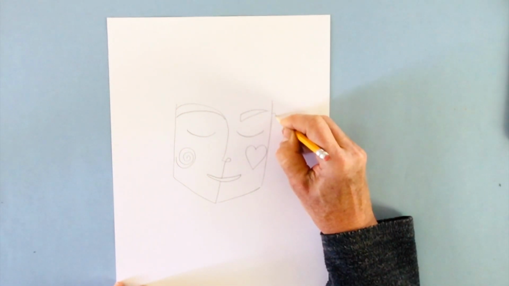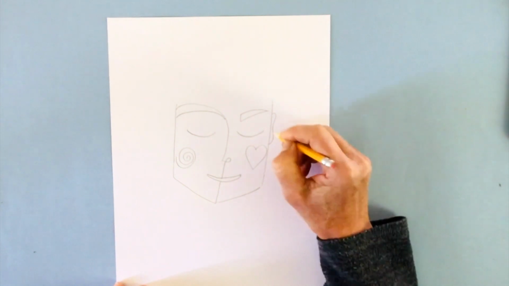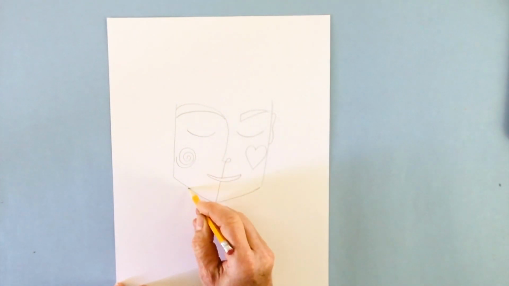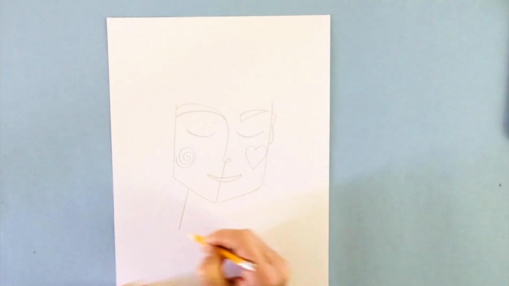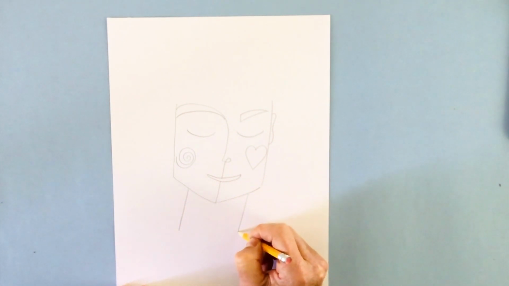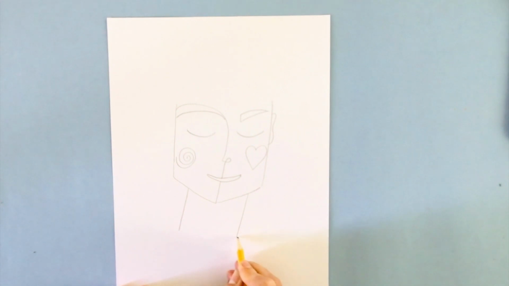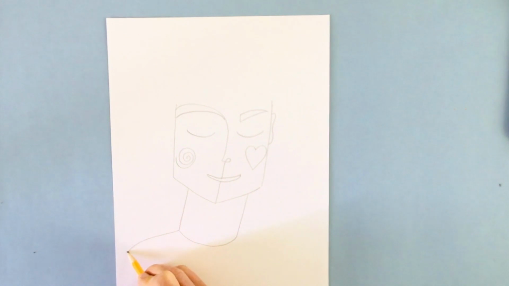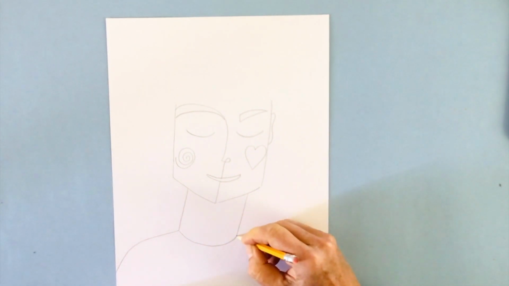And don't forget your ears. If you have ears, I'm going to do one just on one side, and we're going to continue with the neck. The neck is really straight, again cubist style, and instead of doing a straight line, I wanted to make a curved line, so it's a little bit more 3D. And I'm going to add some soft shoulders, so it comes like that.